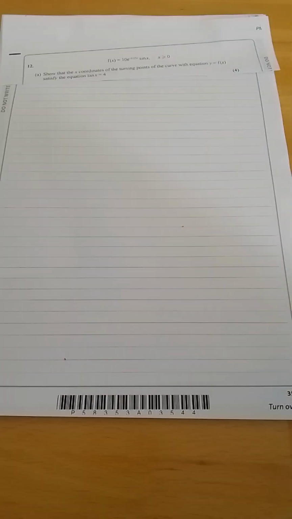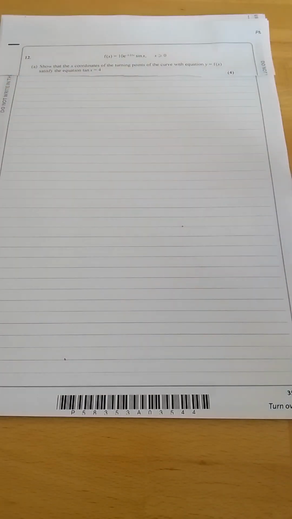Okay, the first part of question 12 is f of x is equal to 10 times e to the power of minus 0.25x times sine x, where x is greater than or equal to 0. Show that the x-coordinates of the turning points of the curve with equation y equals f of x satisfy the equation tan x equals 4. Okay, so we have a formula for f of x. So to find the turning points, we need to differentiate. So we need to find f dash of x.